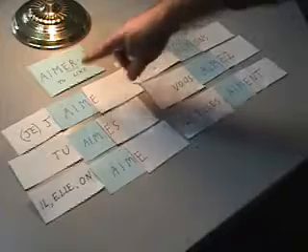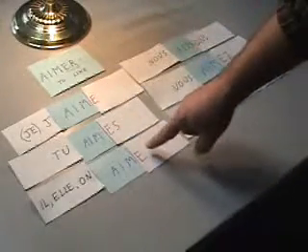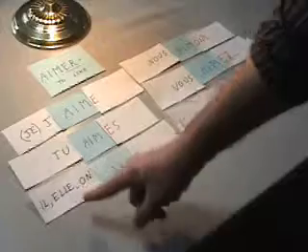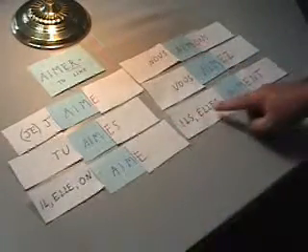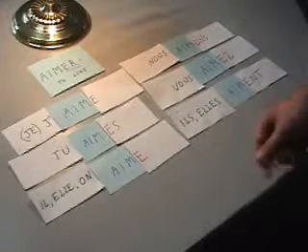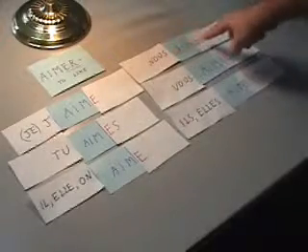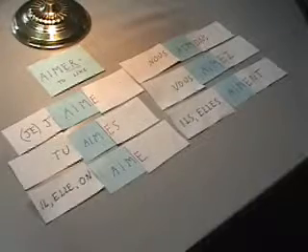The endings for first person singular, second person singular, third person singular, third person plural are all silent. J'aime, tu aimes, il aime, elle aime, on aime, ils aiment, elles aiment. All you hear is aime, except for first person plural and second person plural, which are nous aimons, vous aimez. So there we have the conjugation of an ER verb.